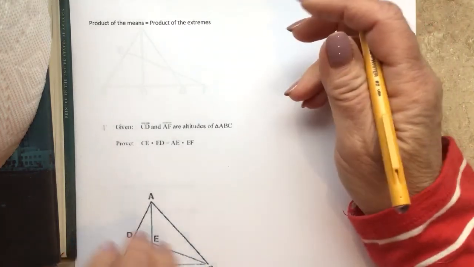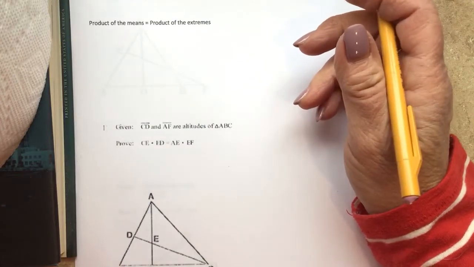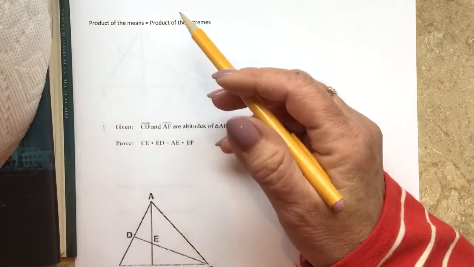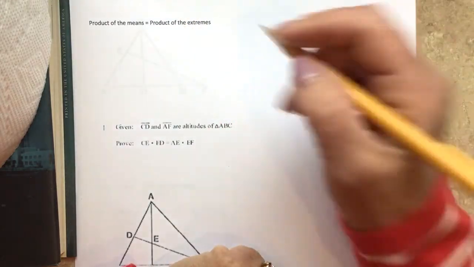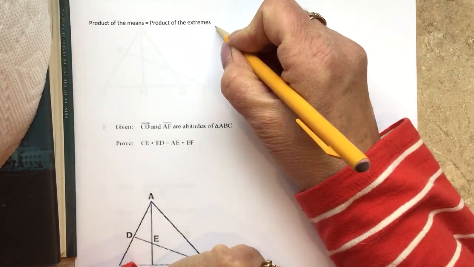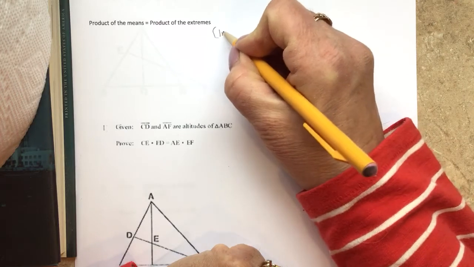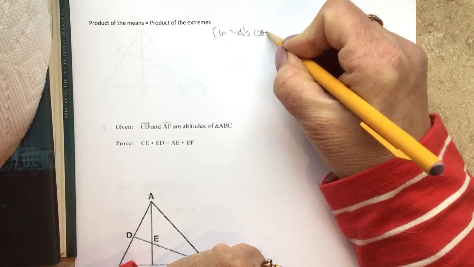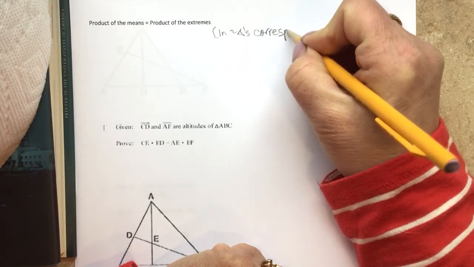All right, so today we're adding on to a similarity proof. This is called product of the means equals product of the extremes. It comes right after: in similar triangles, corresponding sides.